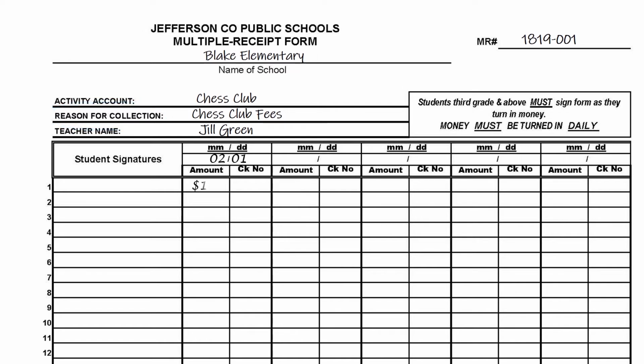The teacher, sponsor, or student will write the dollar amount being paid, and the student or payer will sign the form whenever someone is making a payment. If students are under 6th grade or incapable of signing their name due to matters documented on an IEP, the teacher may write the student's name instead.